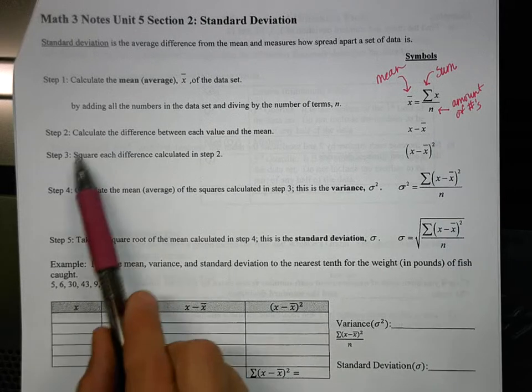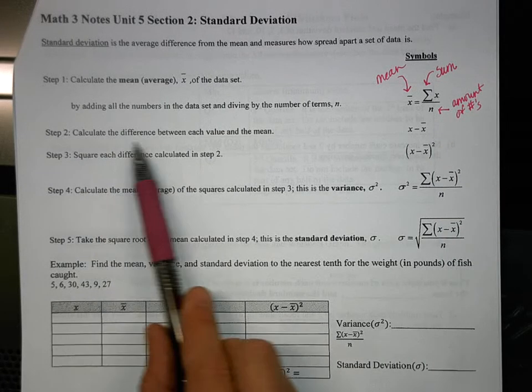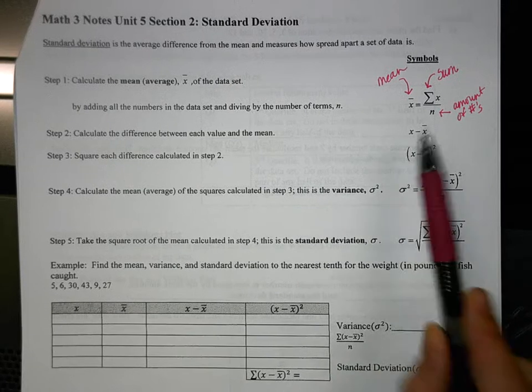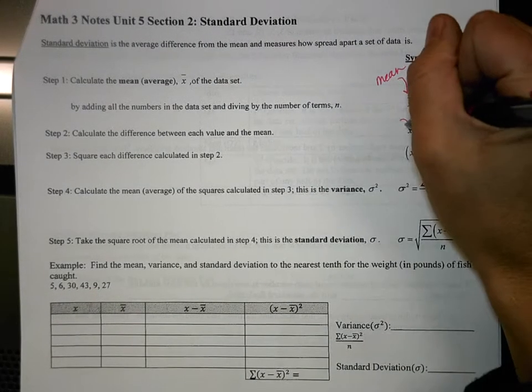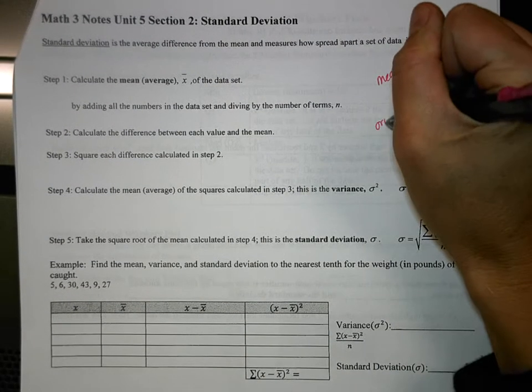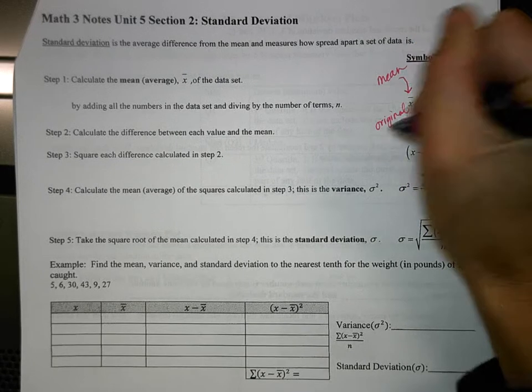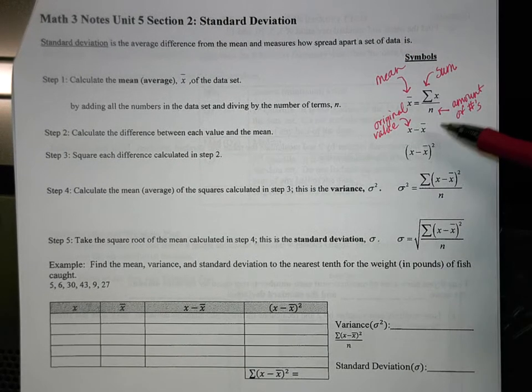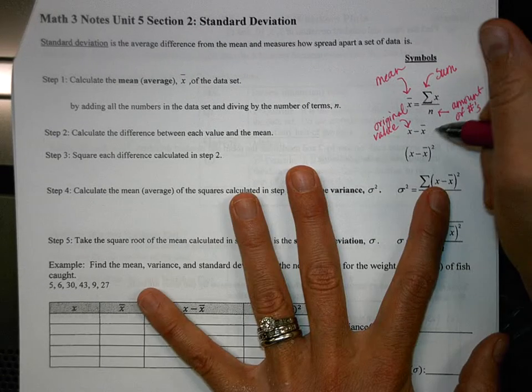Okay, once you do that, the next step is that you calculate the difference between each value and the mean. So you're taking the X, which is just your original value, and then you subtract it by an X bar, which we know is the mean.